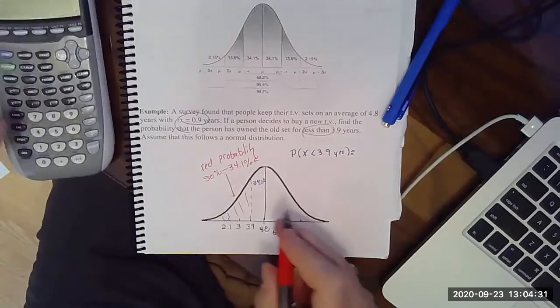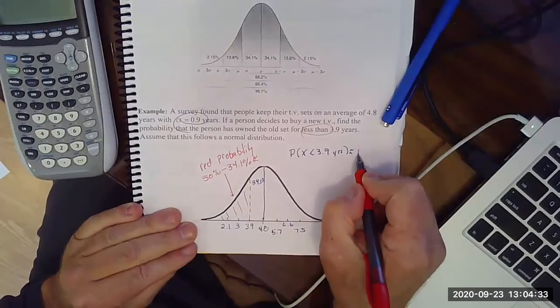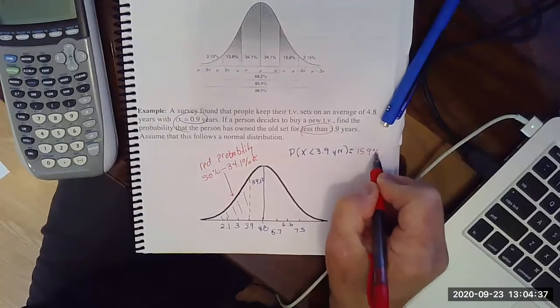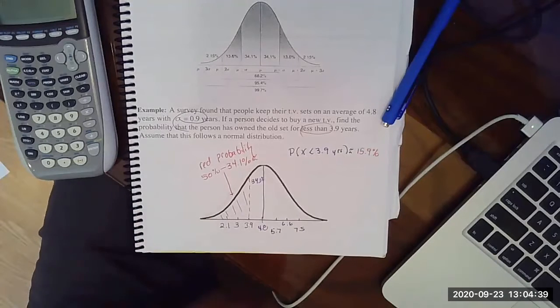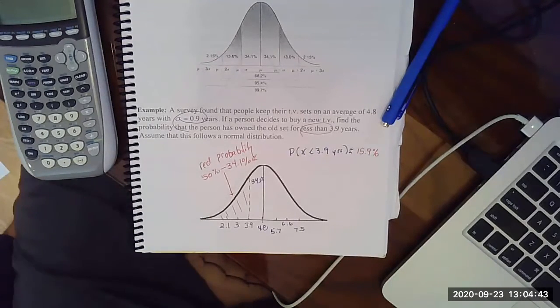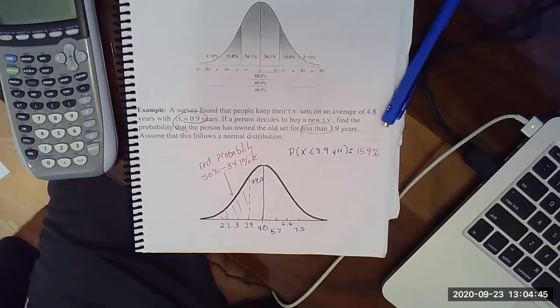So this is about 15.9%. The likelihood that someone comes in and says, well, I own my TV less than 3.9 years, there's a 16% chance that's going to happen.